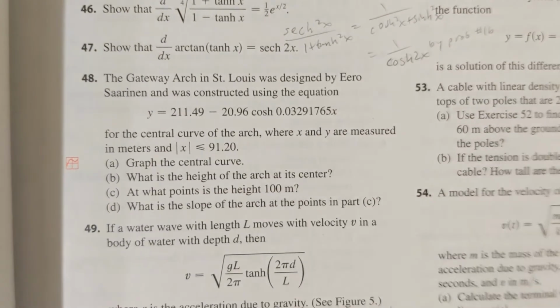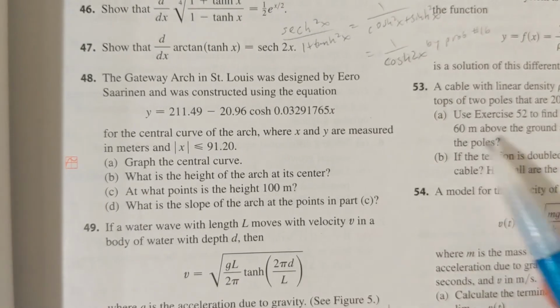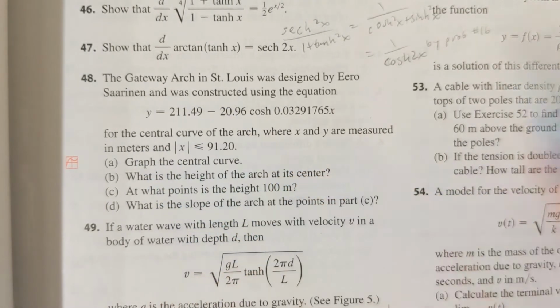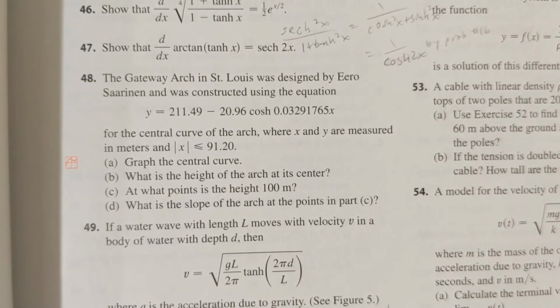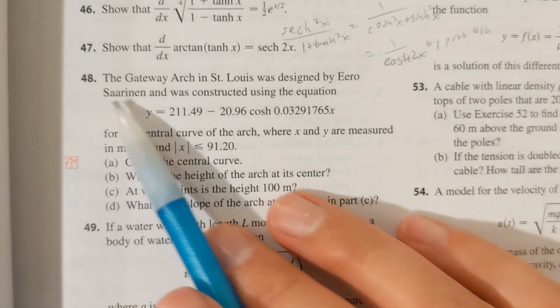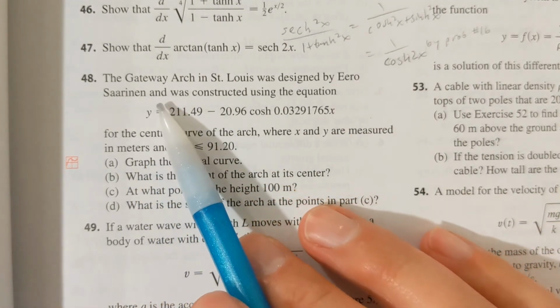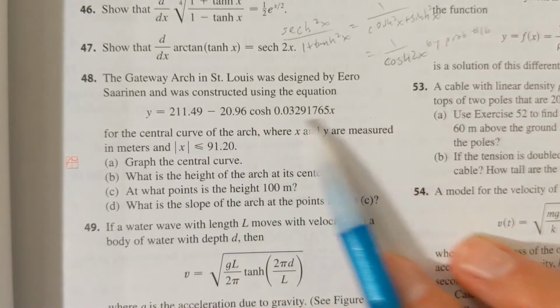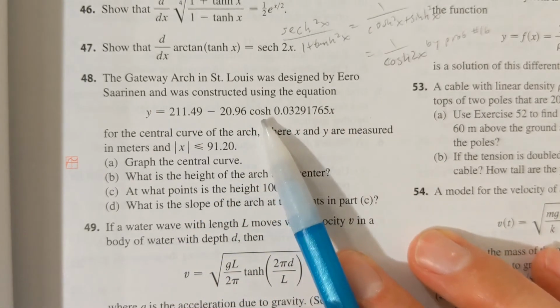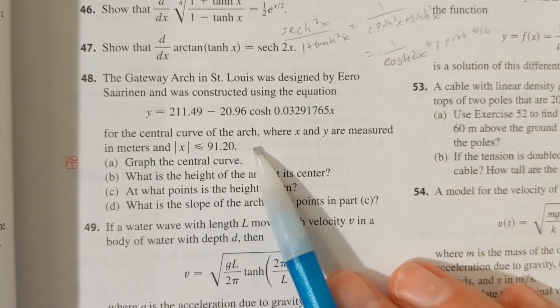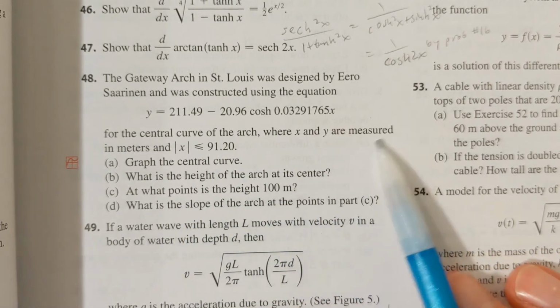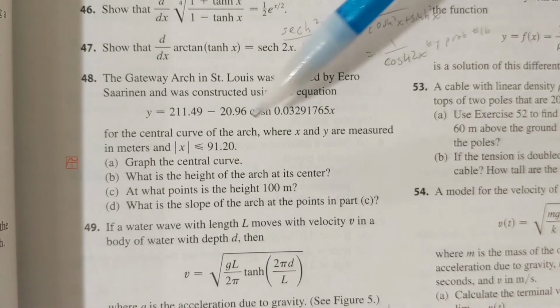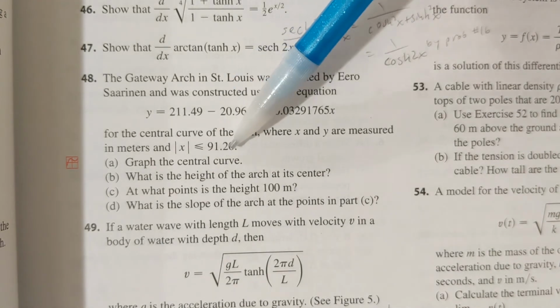So I've got that already open here. Problem 48, the Gateway Arch in St. Louis was designed by Eero Saarinen, I think is his name, and it was constructed using the equation that you see here. We're using the hyperbolic cosine function. And this is for the central curve of the arch, where x and y are measured in meters, and the absolute value of x is less than or equal to 91.2.